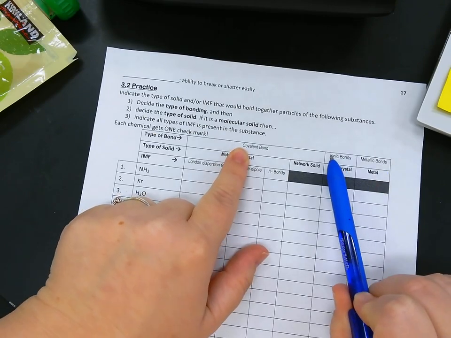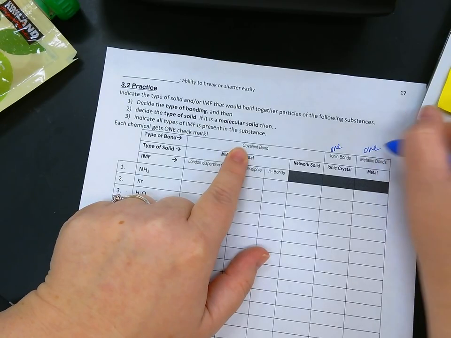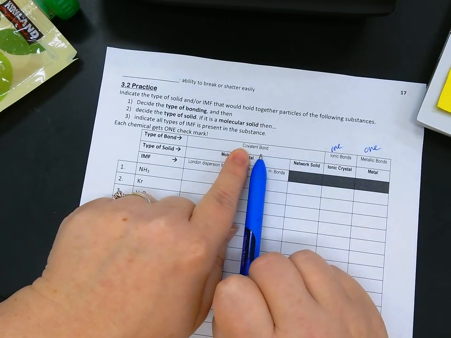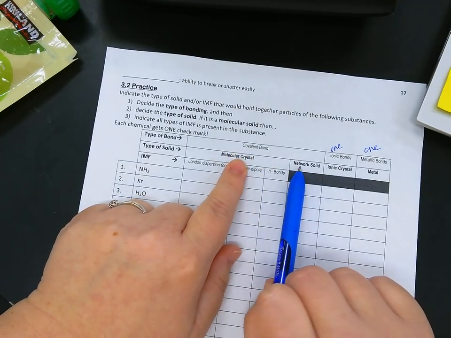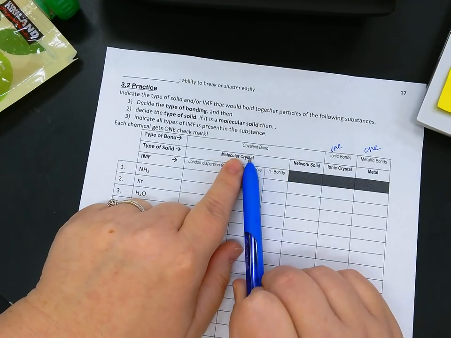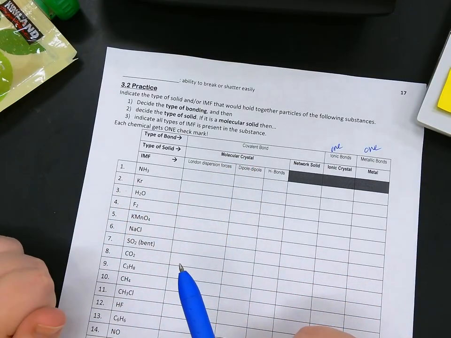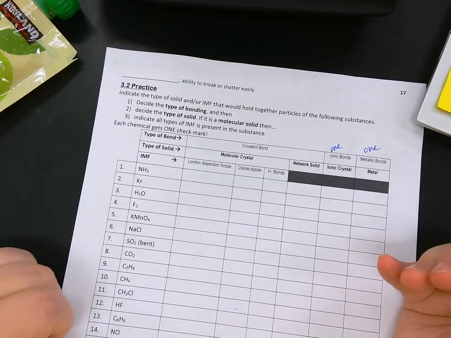If it's ionic or metallic, you get 1 check mark just in that column. If it's covalent, then we're going to decide which type of solid it is. Then, if it's a molecular solid, we're going to decide what kind of intermolecular forces it has. I want you to check all possible intermolecular forces, not just the strongest one.